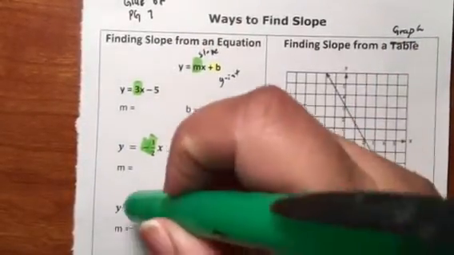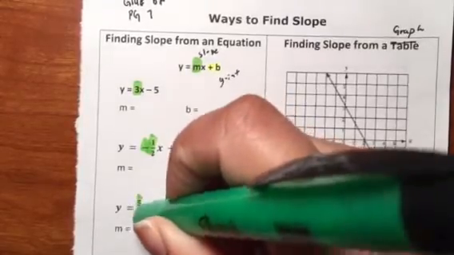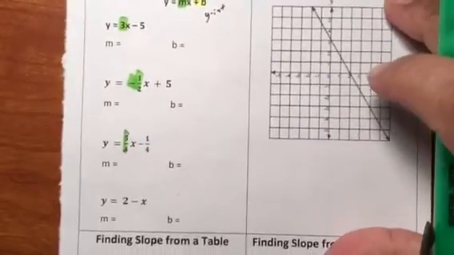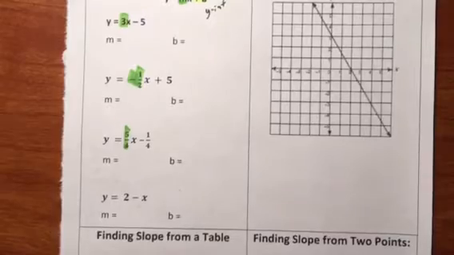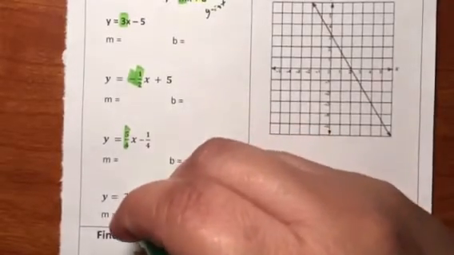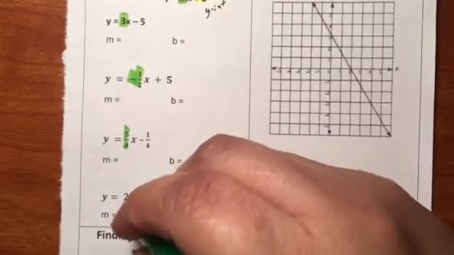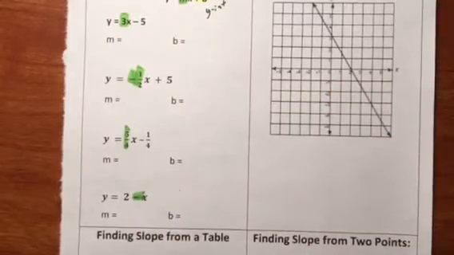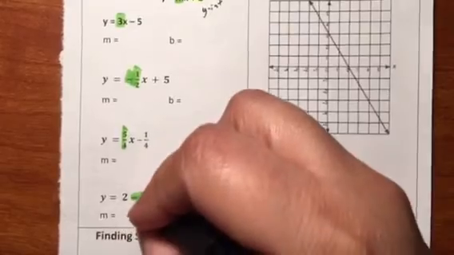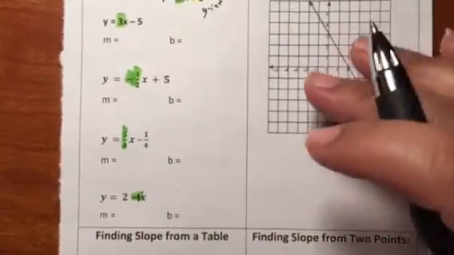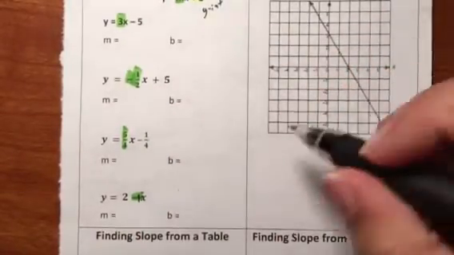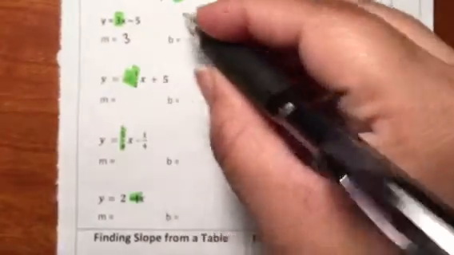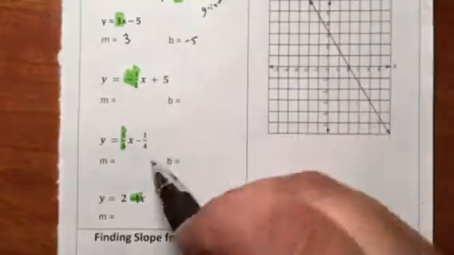Okay, this one is 4/5. Now this last one is a little bit different because there's not a number in front of the x. So what you need to remember, if there's not a number in front of the x, there's an imaginary 1. So now let's go back and answer all the questions. So our slope here is 3. Our y-intercept is negative 5.